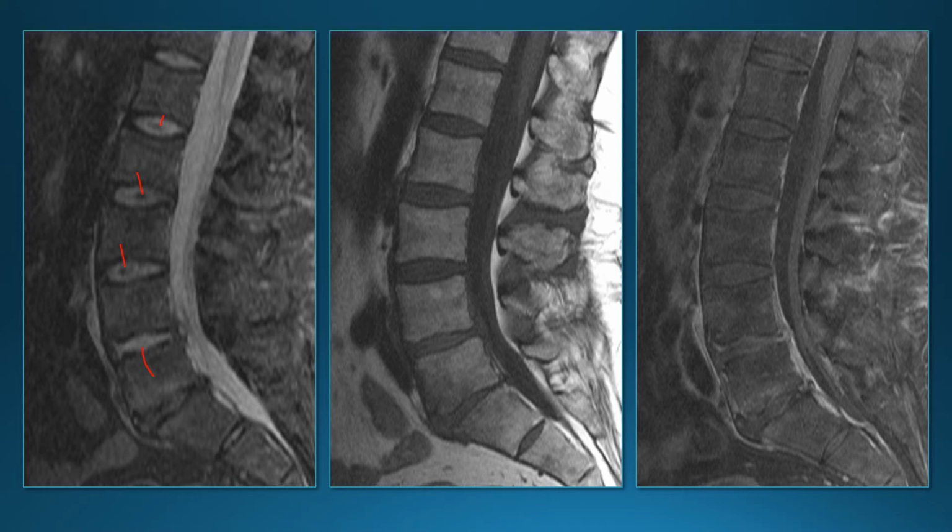Prevertebral soft tissues, not very impressive. Maybe there's a little bit of enhancement in the prevertebral soft tissues. Not totally convincing. Epidural soft tissues, again, not very convincing. Could there be something here? Maybe. So we got a follow-up.